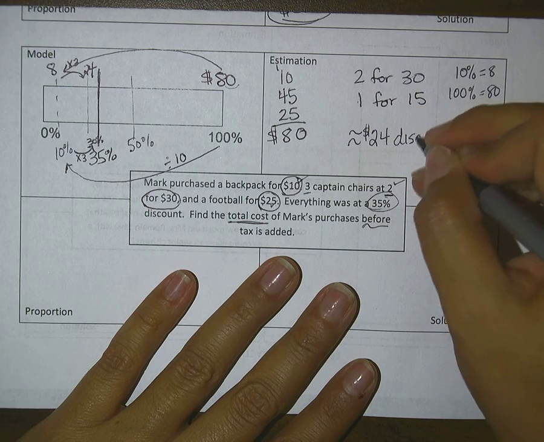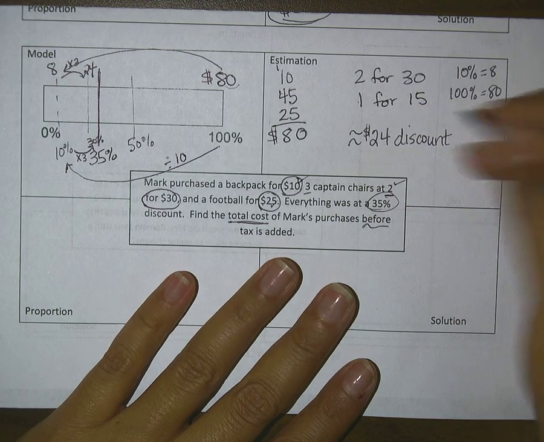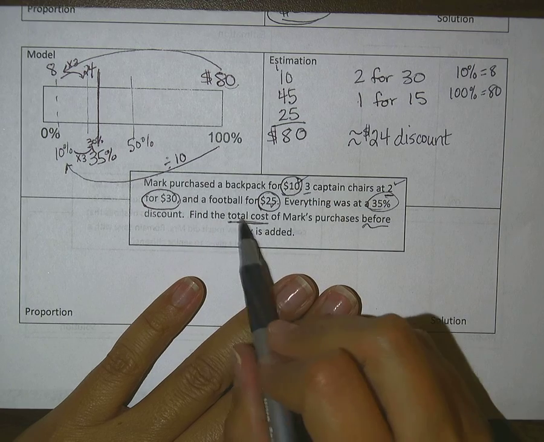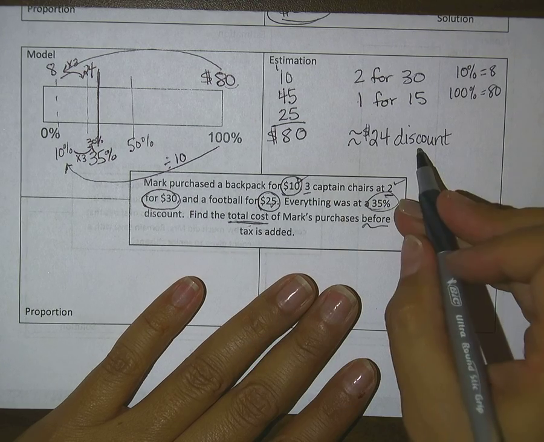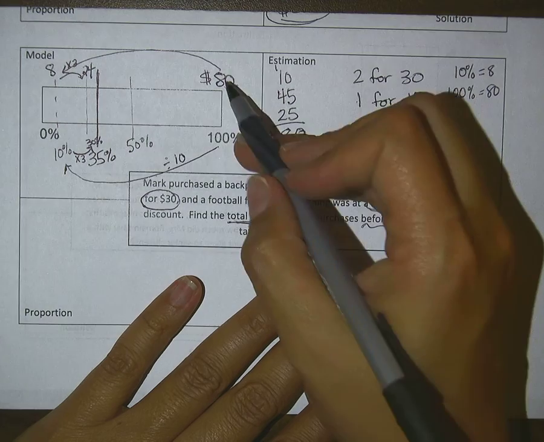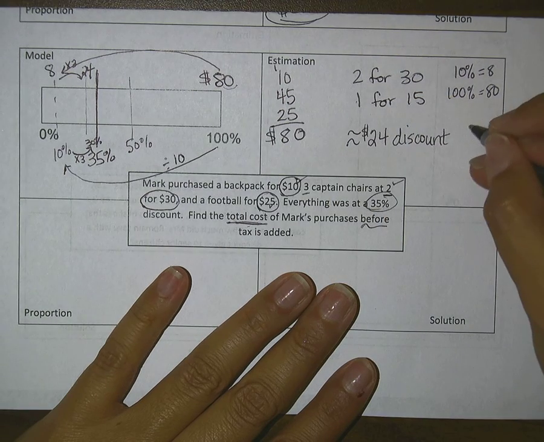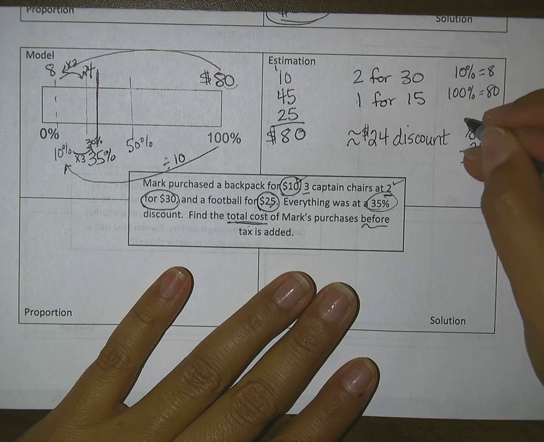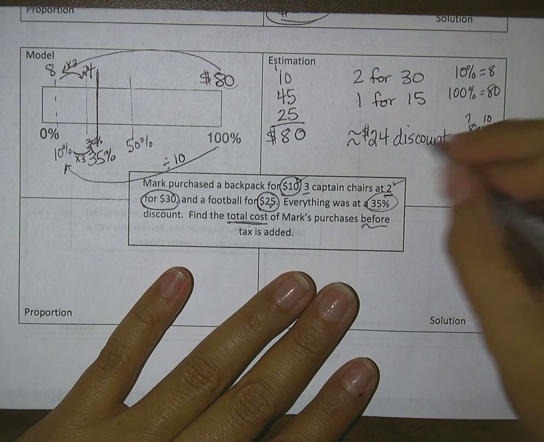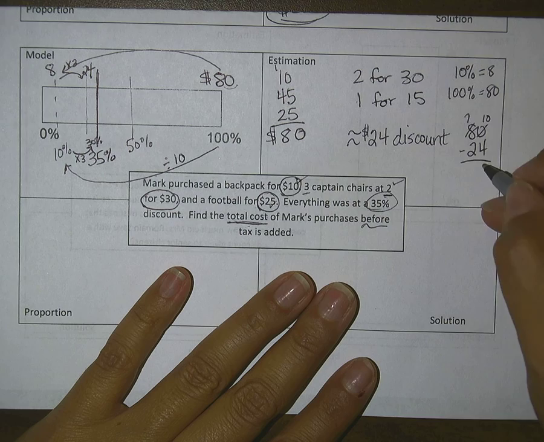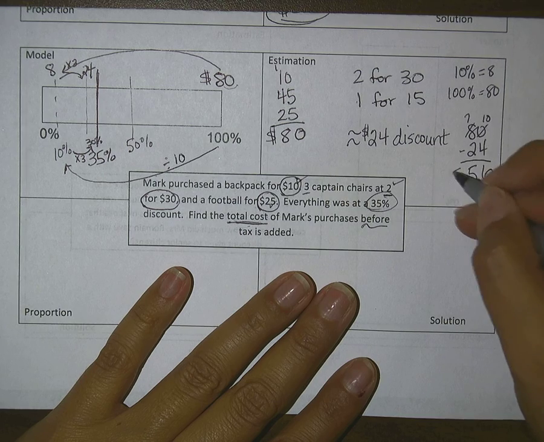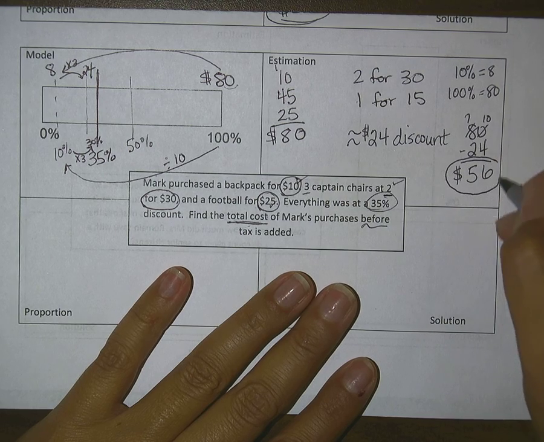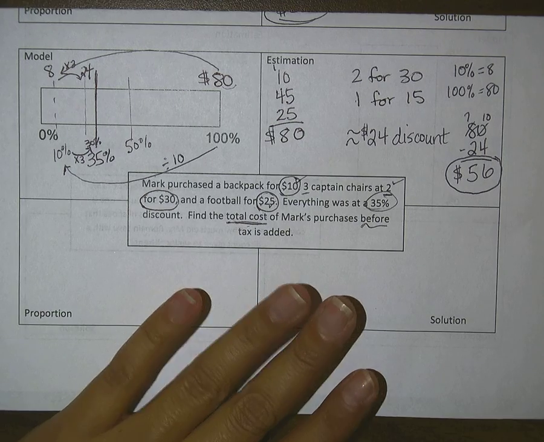Okay, that's my discount. And let's reread what the question says. It says, find the total cost. So discount, remember, is subtracted from my original. So I'm just going to say 80 minus 24. Okay, and that'll give me my sale price. So this is what I'm saying is my estimated answer, 56 bucks.